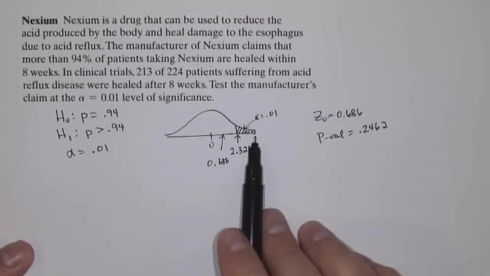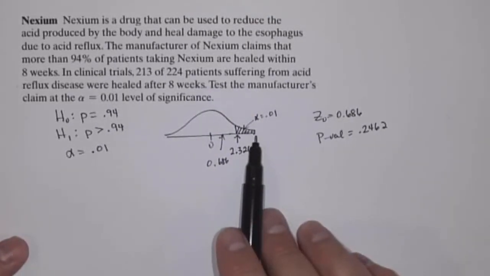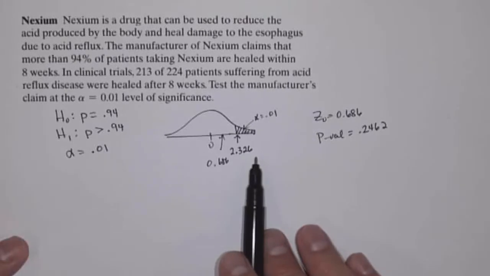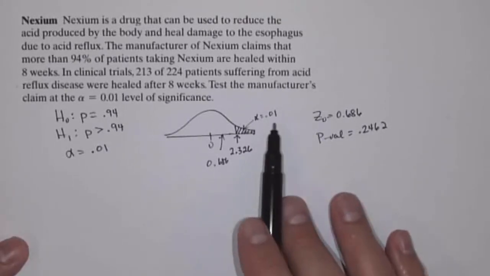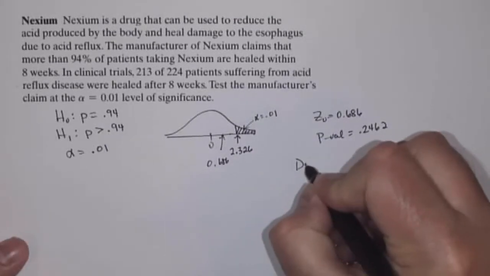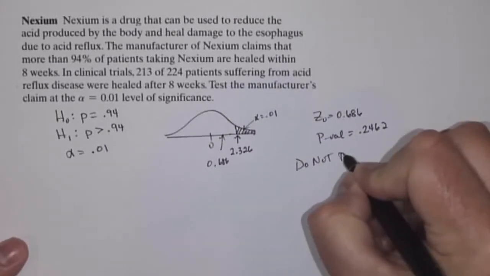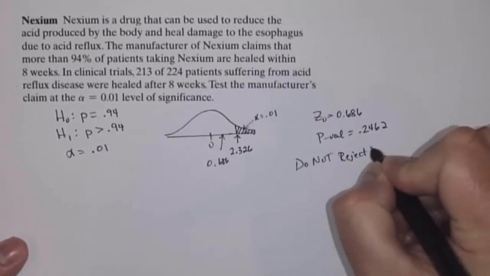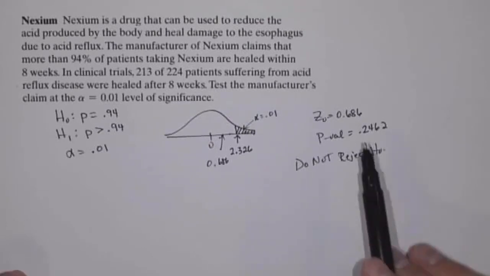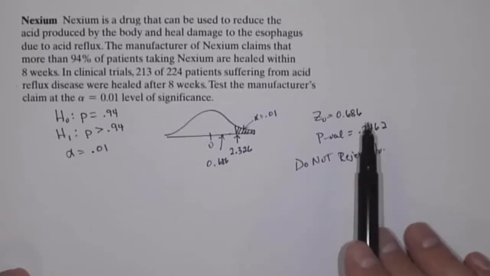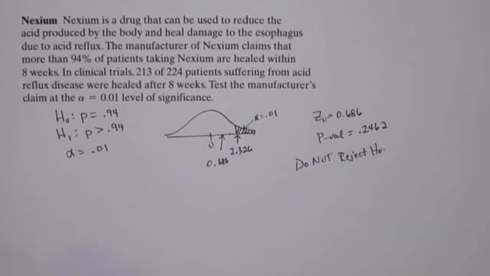And so that does not fall in the rejection area, so I do not reject the null hypothesis. And the p-value is 0.2462, which is bigger than 0.01, so I do not reject the null hypothesis. So again, this is the same conclusion that we got by hand, although there may be a little variation in that last digit in our calculations.